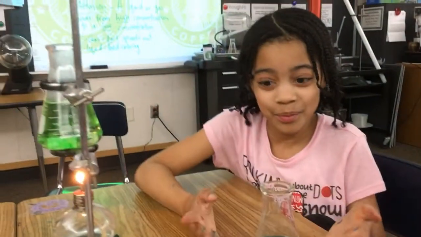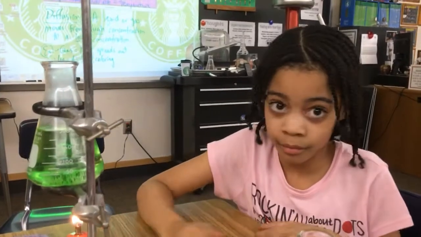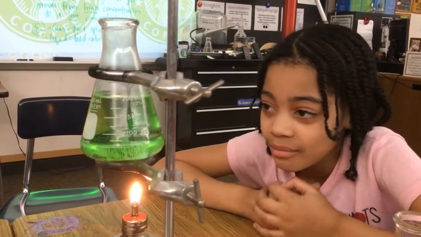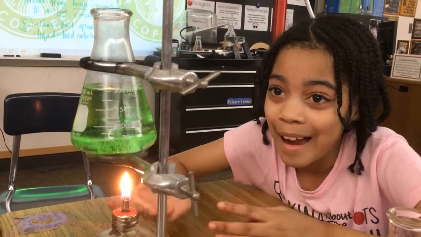This is why it's so important to put hot water on your coffee in the morning. You start every day with chemistry when you diffuse your coffee. Hot water on the coffee beans.